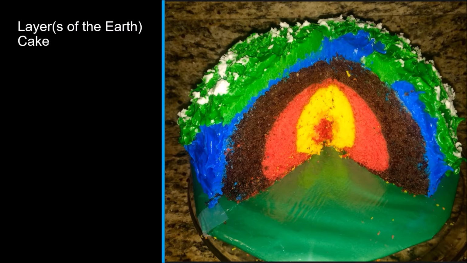The yellow part is what we call the outer core. The red part is what we call the mantle. And the brown part is what we call the crust. Now really, the mantle would be a lot bigger, and the crust would be pretty thin, that brown part, because the crust is a very thin part on the outside of the earth.